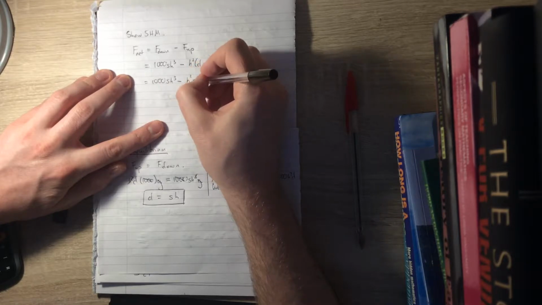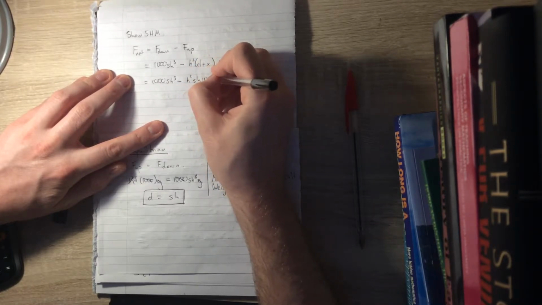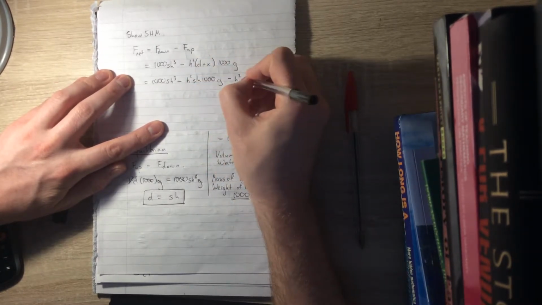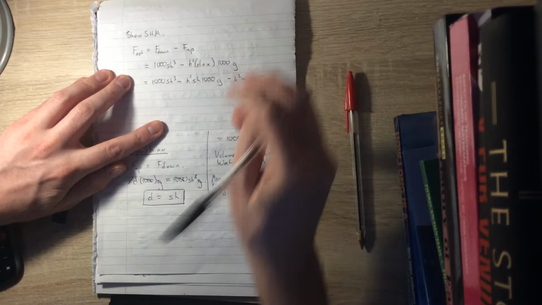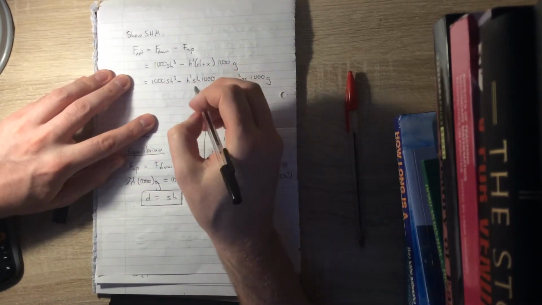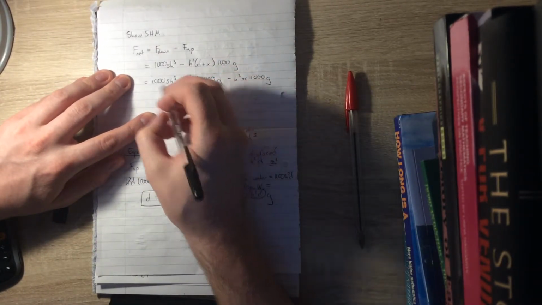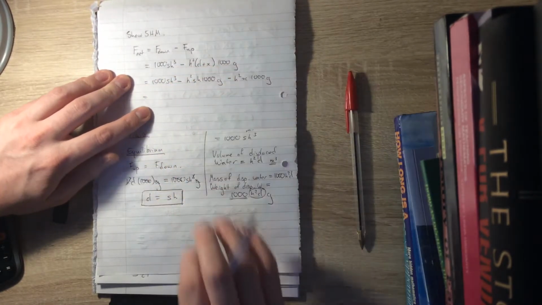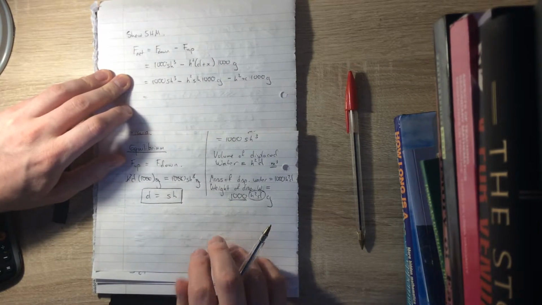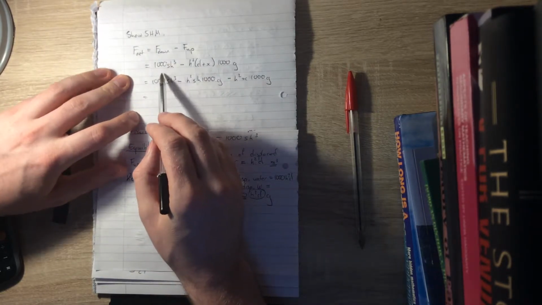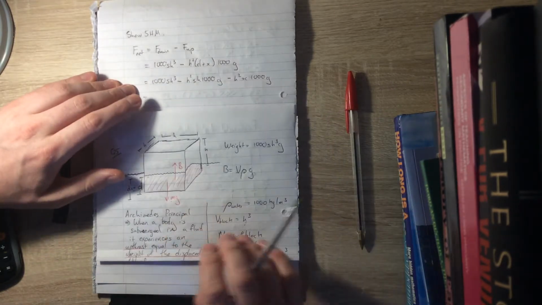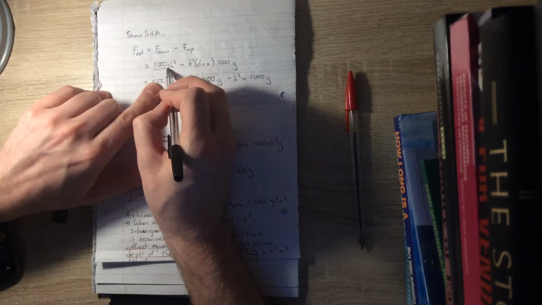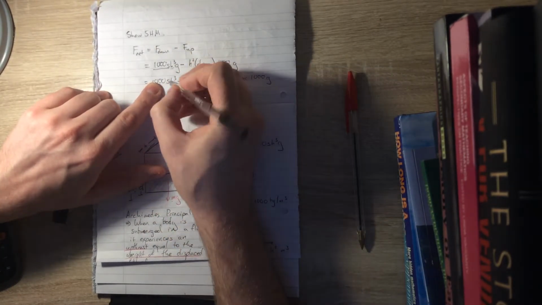So that's going to be s h cubed times 1000g minus h squared x times 1000g. Okay, so our net force here, something's gone funny here, force down, the buoyant force is the weight of the displaced water. I left out a g. Okay, so it's the density times the volume times g, so sorry about that.